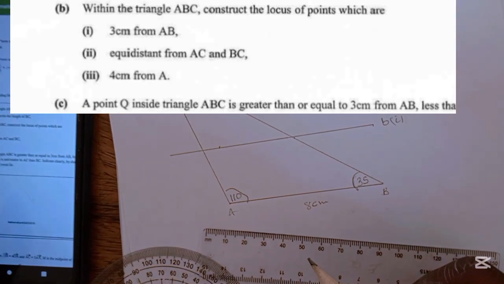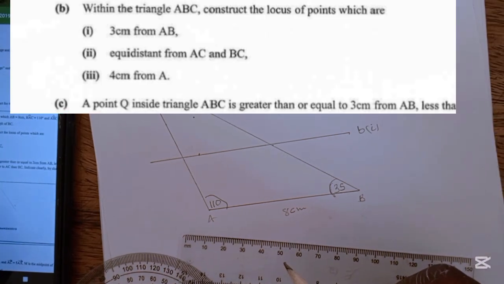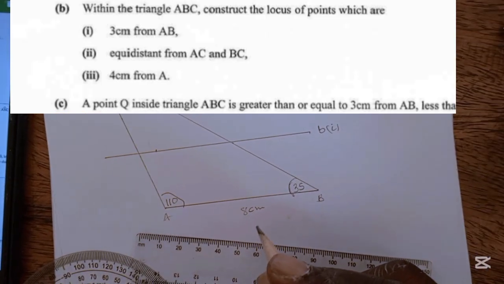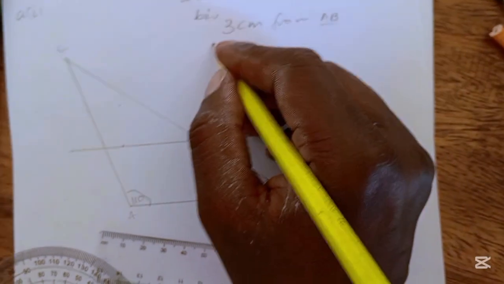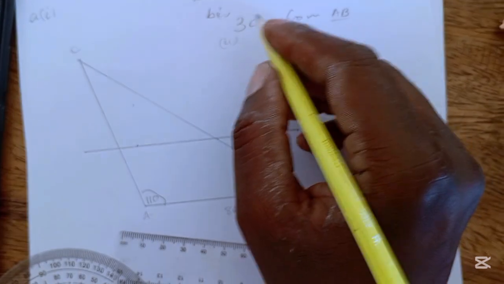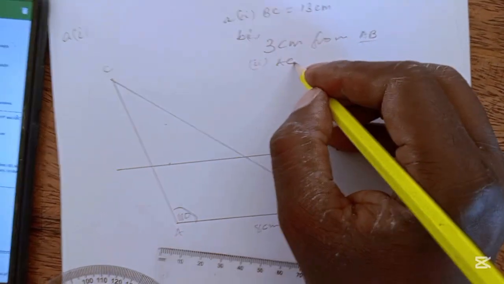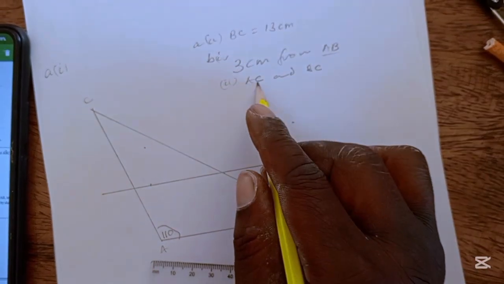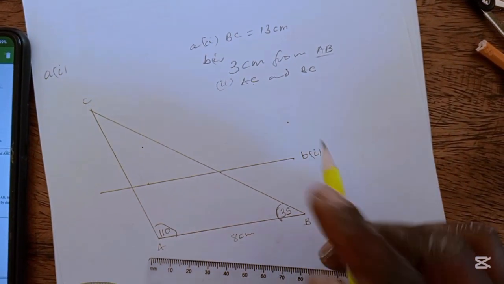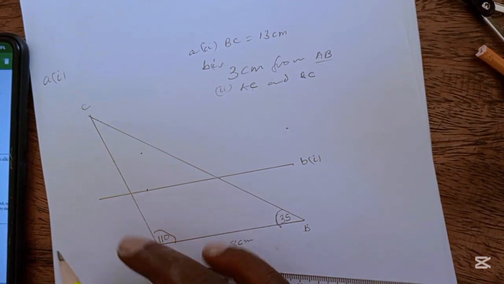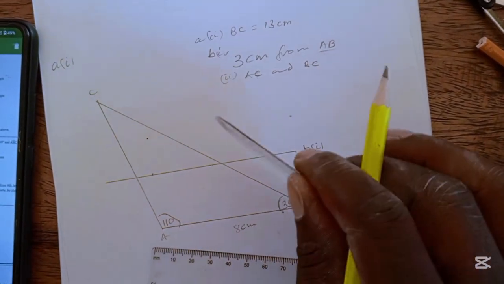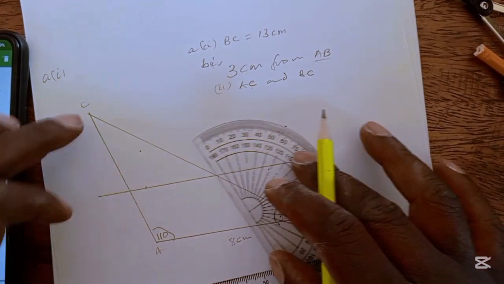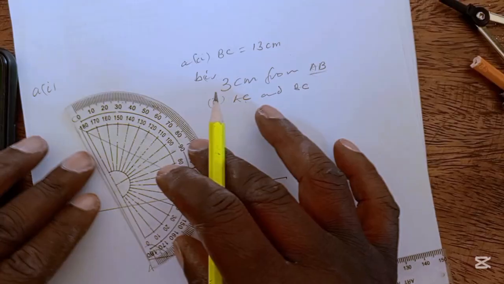Then the other thing they say: find the locus of the points which are equidistant from AC and BC. They are saying part B. They have repeated C, so meaning that I'm bisecting the angle at C. So make sure, be free. I will take AC as my baseline. I just want to demonstrate.